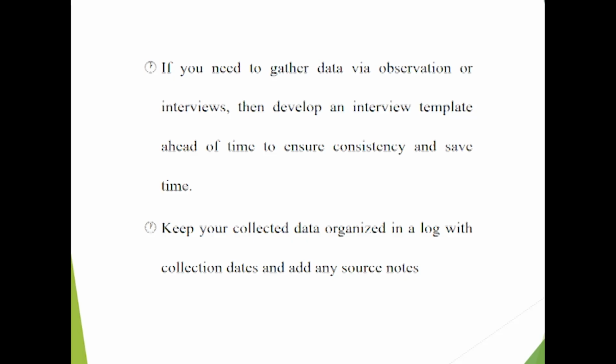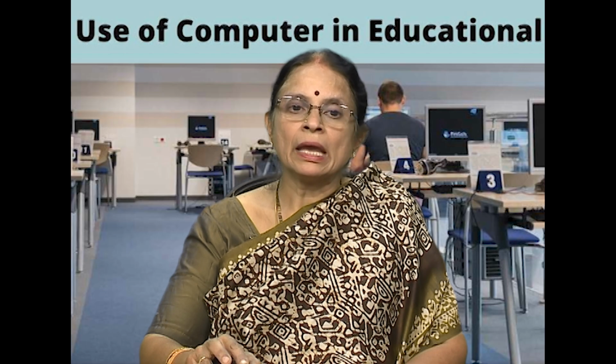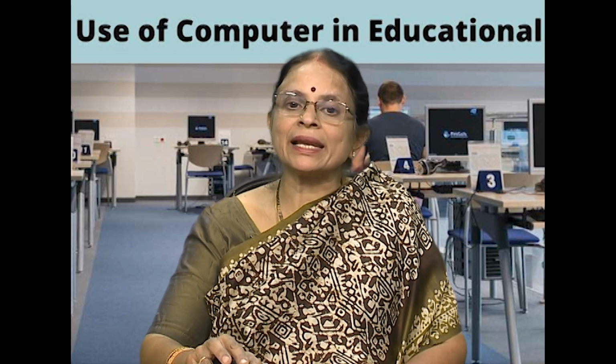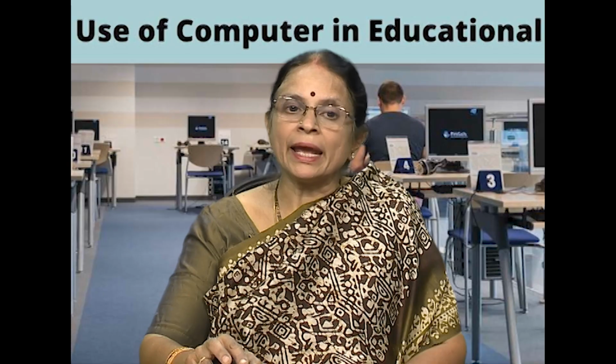If you need to gather data via observation or interviews, then develop an interview template ahead of time to ensure consistency and save time. Keep your collected data organized in a log with the collection dates and add any source notes.